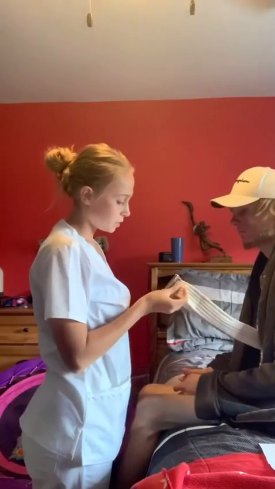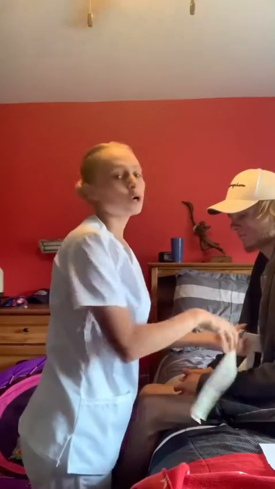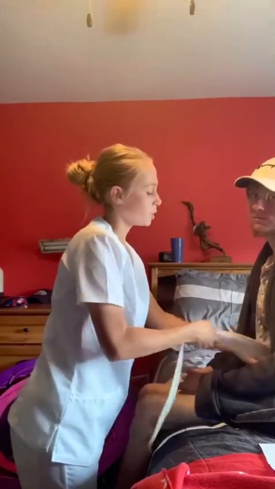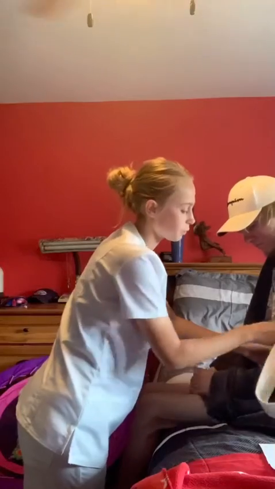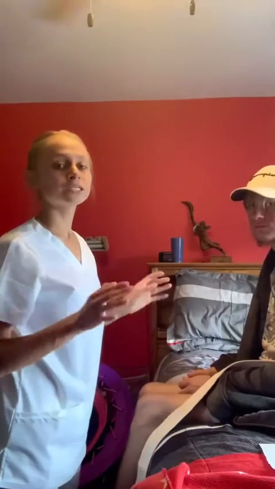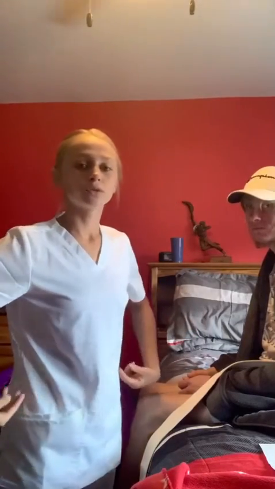Okay, so now we are going to apply the transfer belt, and you want it to be off-centered, and you also don't want it to be too tight, but you want it to fit snug, where you could only fit about 2 fingers inside of it. So also, when you are transferring, you want to either put 2 of your fingers underneath it on both hands and then lift the patient up, or you could put your more dominant hand on the back of it and your non-dominant hand on the side and then lift up.